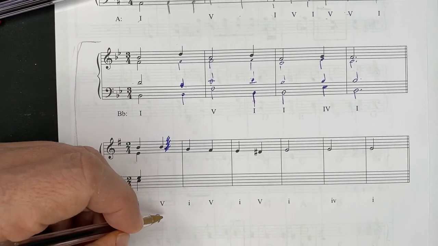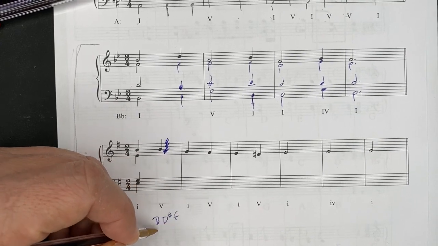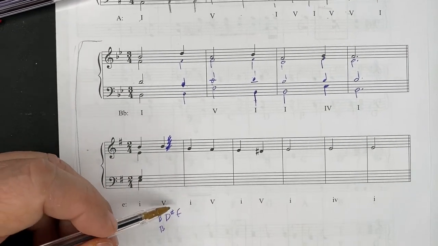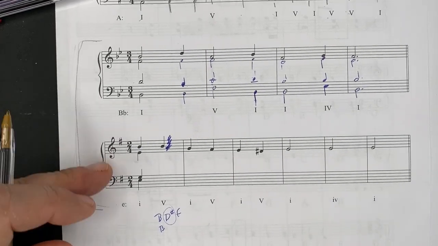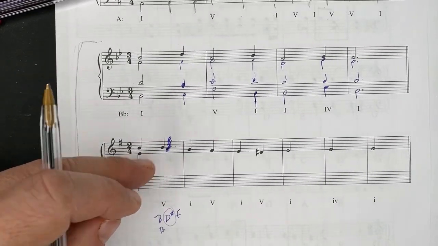So the 5 chord is B, D sharp, F sharp, and we're going to want another B, right? And you just got to remember to put the sharp on because it's not in the key signature. So it looks like it's going to be common tone.